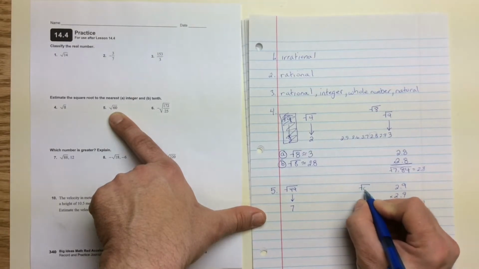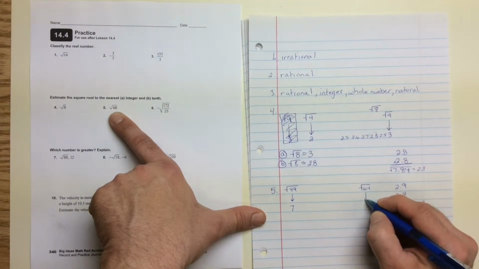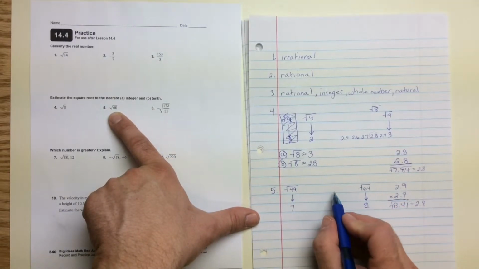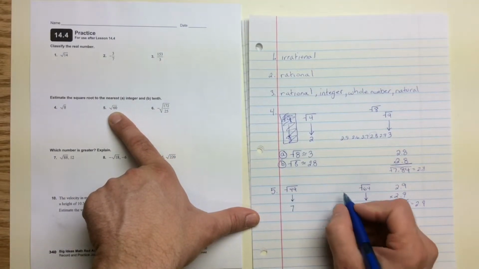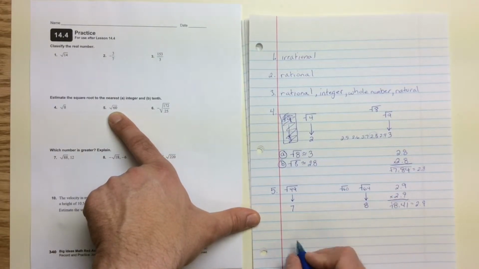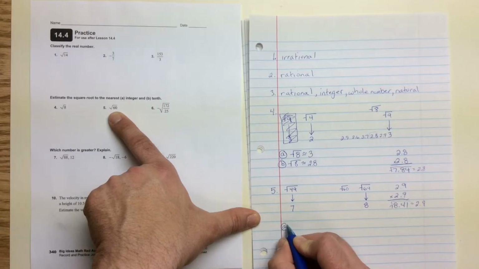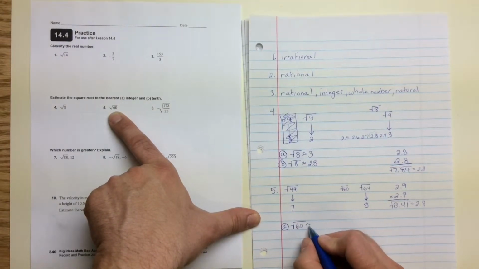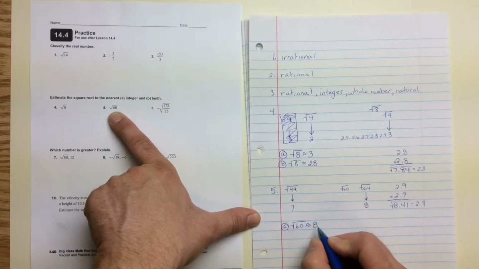And the square root of 64, which is 8. And the square root of 60 is in here, obviously closer to 64 than 49. Square root of 60 is going to be closer to 8. So for A, the square root of 60 is closest to 8.